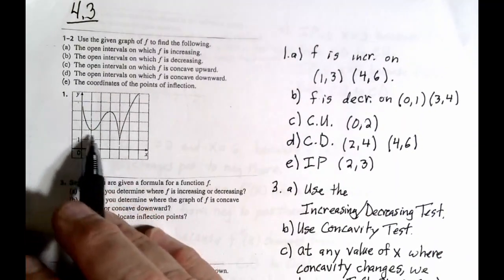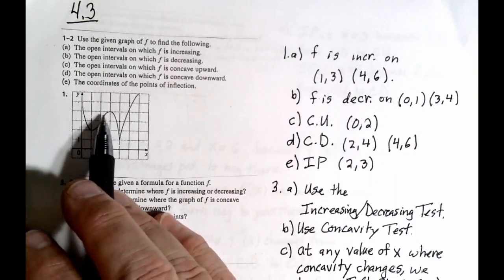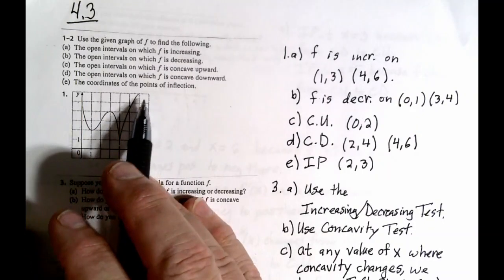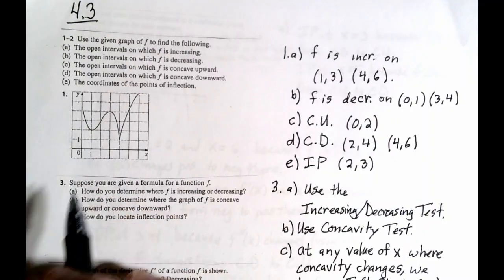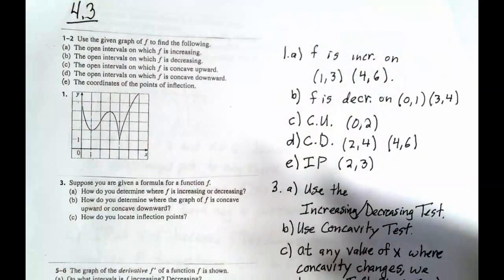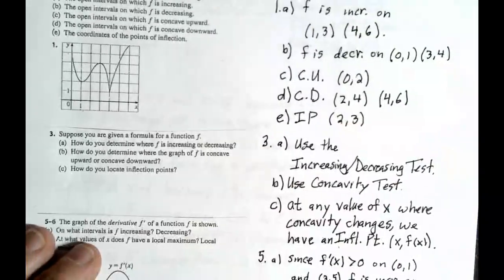It's concave up till this point here, and then concave down to here, and then concave down there. You have one point in which concavity is changing, and so you have an inflection point at the point 2, 3.